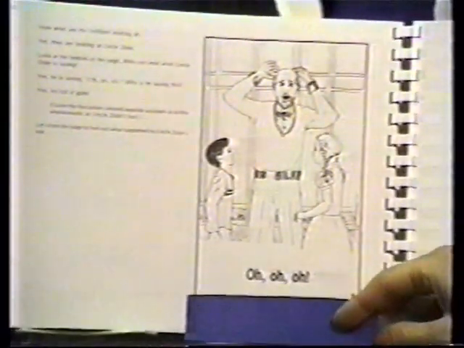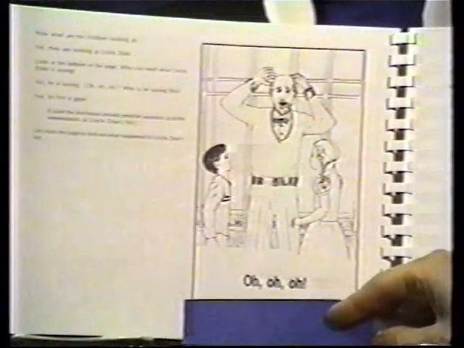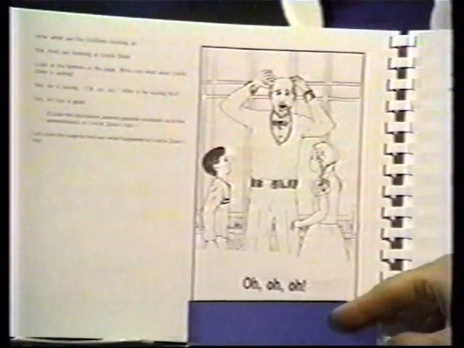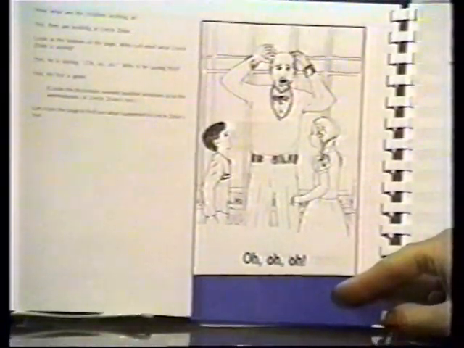Now, what are Kim and John looking at now? Uncle Zeke. Something seems to be missing from Uncle Zeke's head. Do you know what it is, Noreen? His hat. And would you read what Uncle Zeke said? Oh, oh, oh. Do you know where his hat is, Noreen? No. Go to the next page, please.